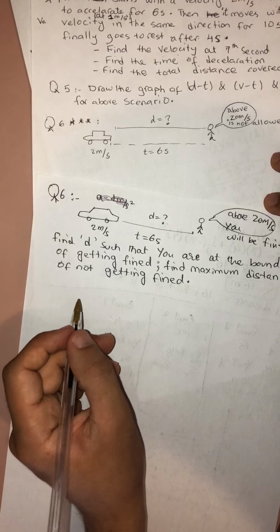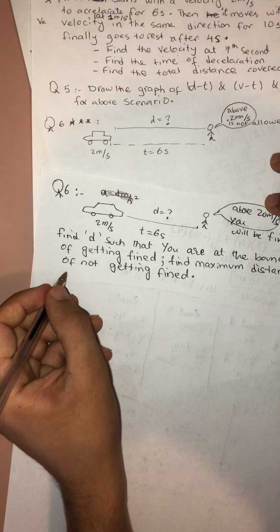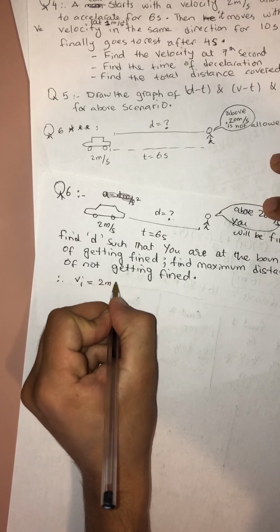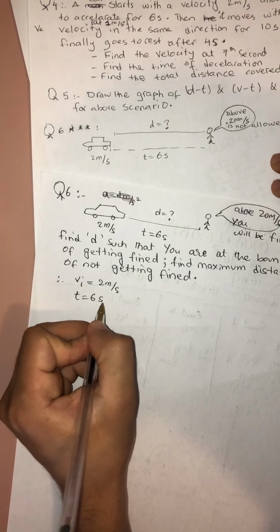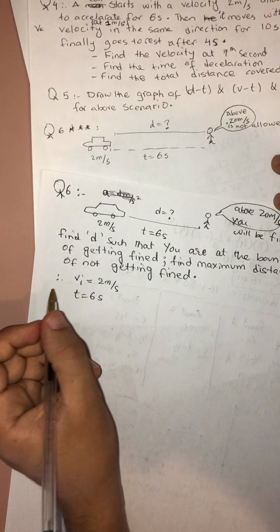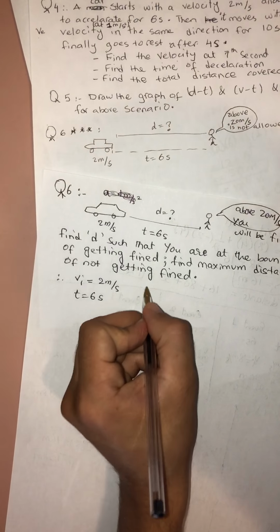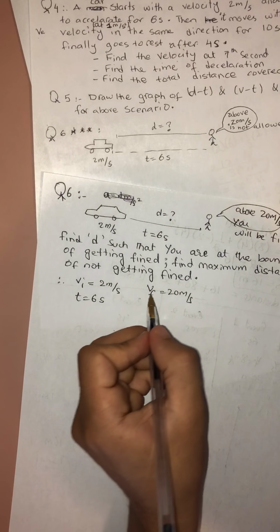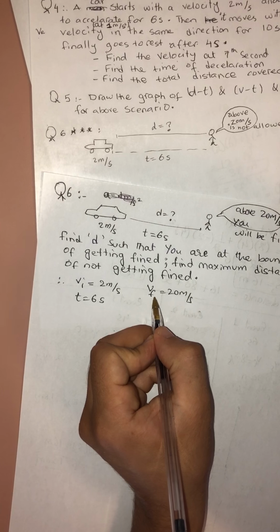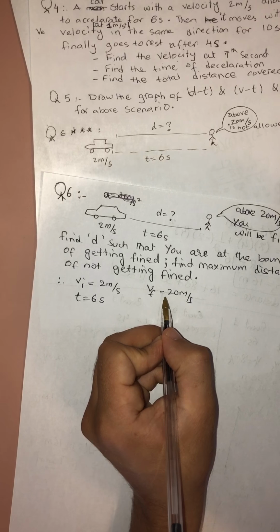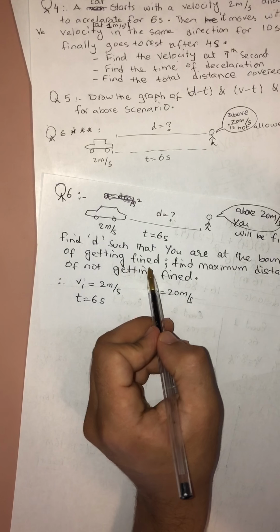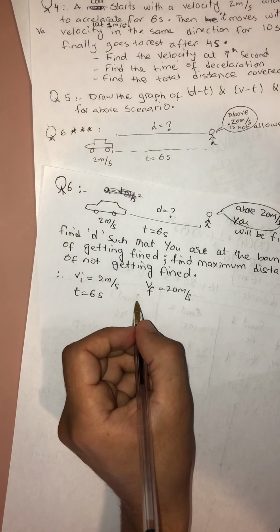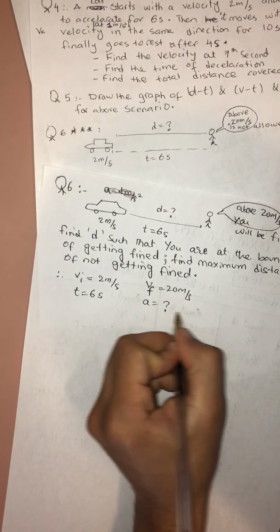So first of all, let's write the data in a mathematical way. Vi is 2 meter per second. We have t, 6 seconds. Now the trick here is to assume our Vf to be 20 meter per second, because this is our limit. If we cross this limit, we will be fined. So whenever you are at the boundary of getting fined, that means your velocity will be 20 meter per second. Unknown quantities are acceleration and the distance.